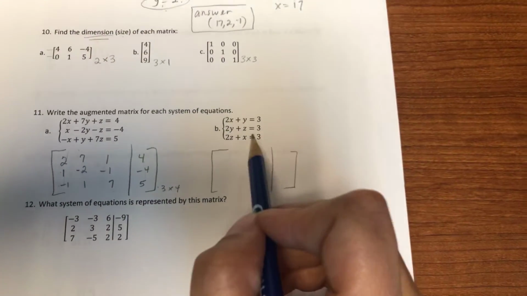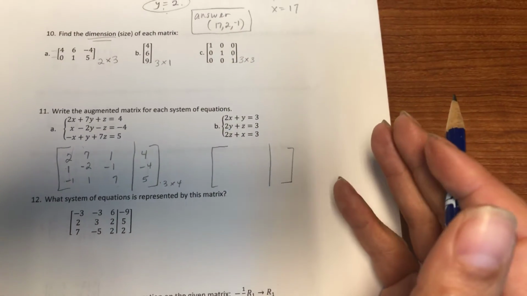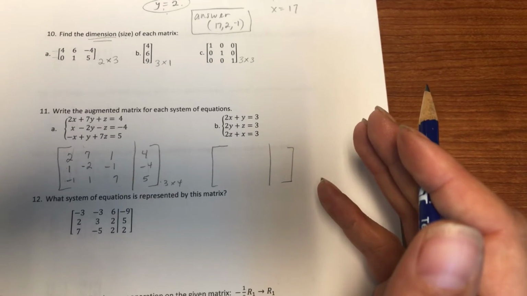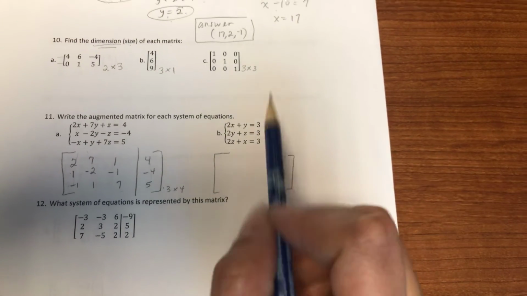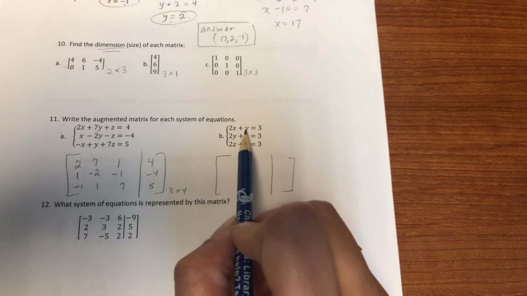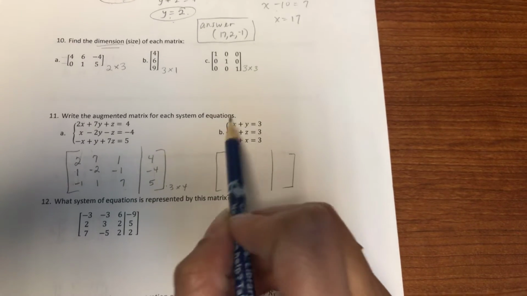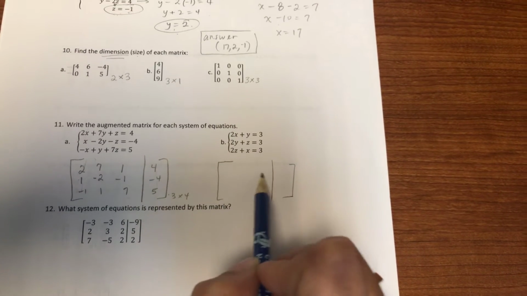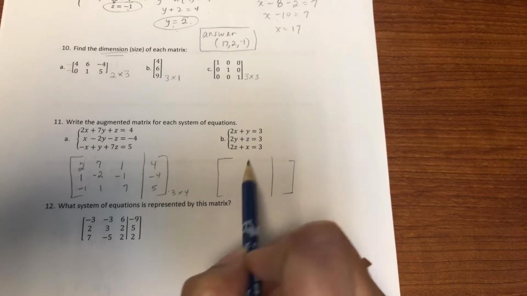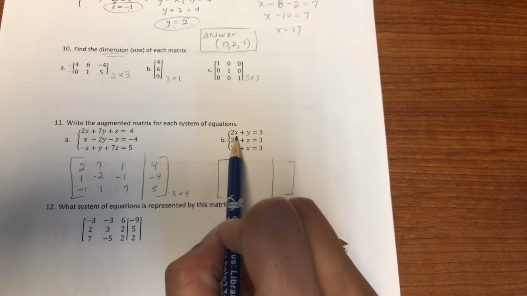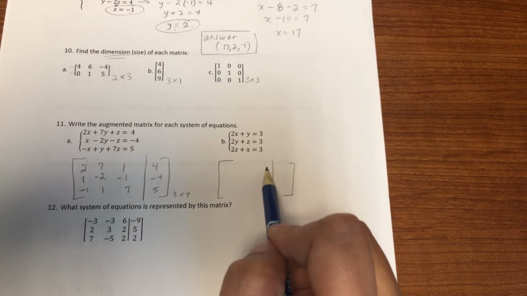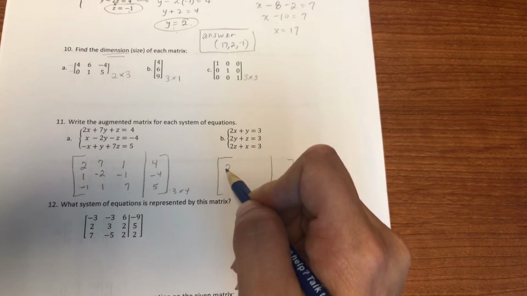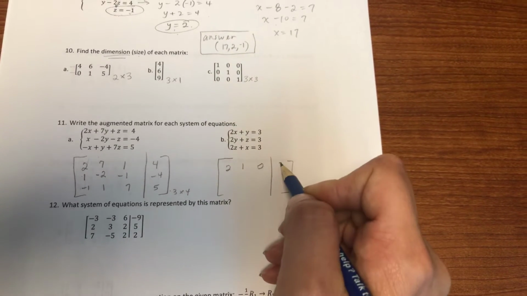Let's look at B. Notice B appears to be shorter, so you're thinking, is it a 3 by 4 or is it a 3 by 3? Well, it is in fact a 3 by 4 because we do have a mention of an x, y, and a z, and so we need to have our guard up, making sure that we put it in the right column. So look at equation 1. We have an x and we have a y, but no z, so we need to make sure we put a 0 in that space. So we have a 2, 1, 0, 3.